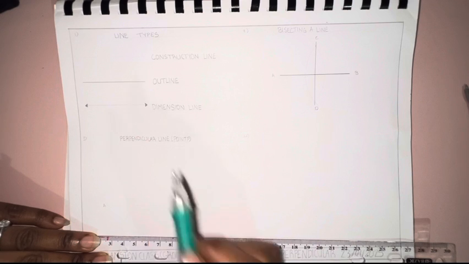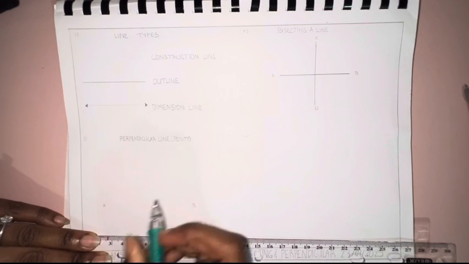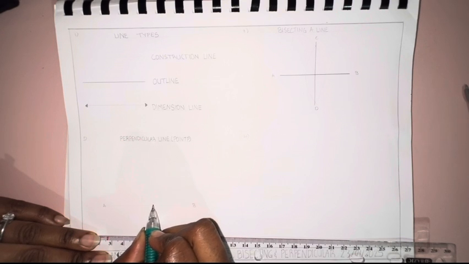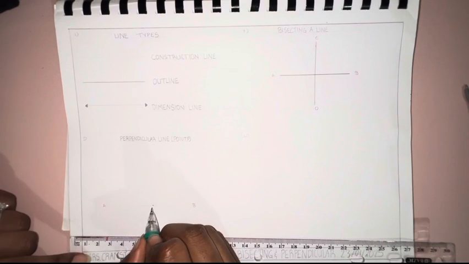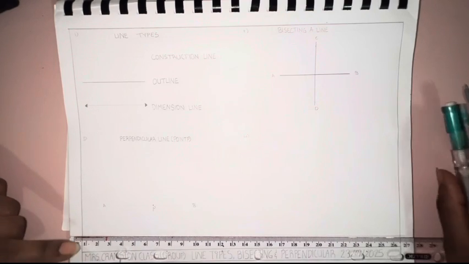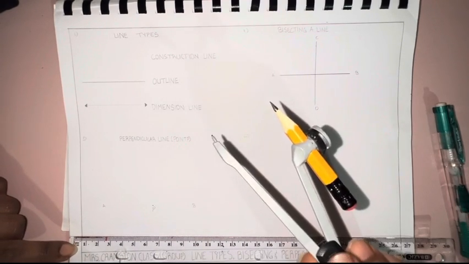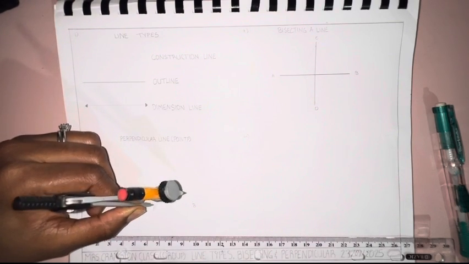The next thing we need to note is that it's a point P on the line. So we need to put a random point P. Notice my P is not too close to A nor too close to B. All right, and then I label P. If it says that our point P is at a certain measurement from the line, we would just use our compass to measure it and put it there.